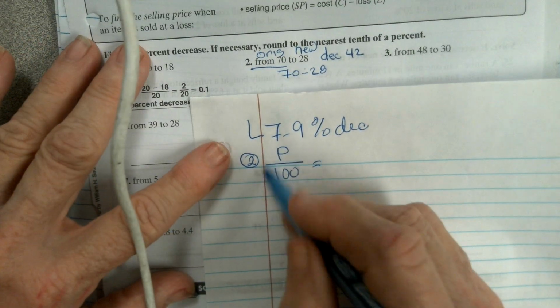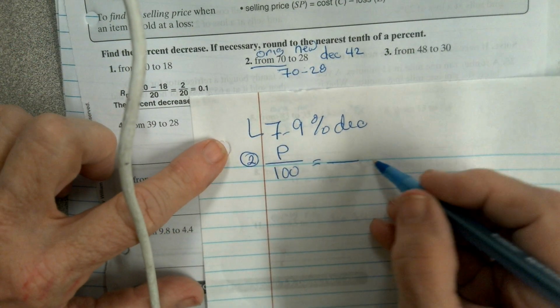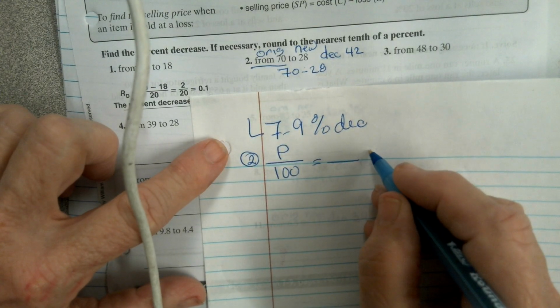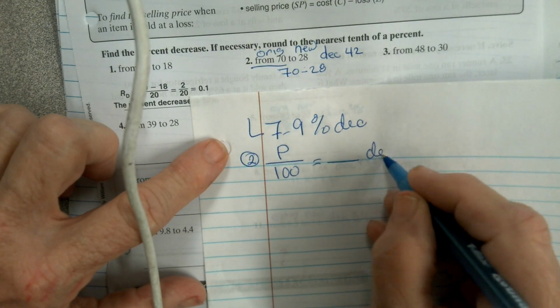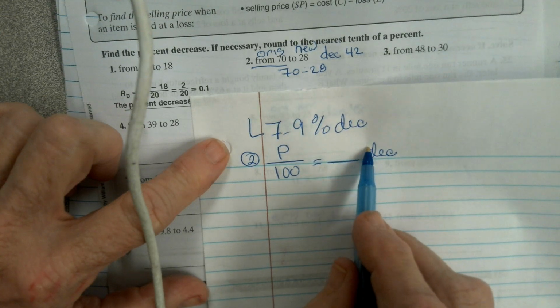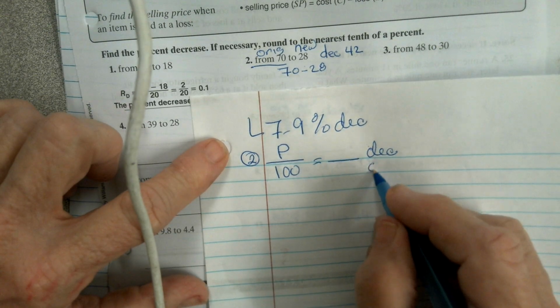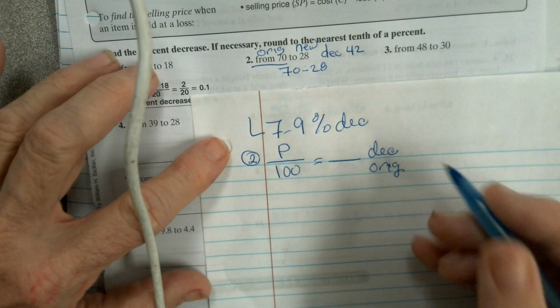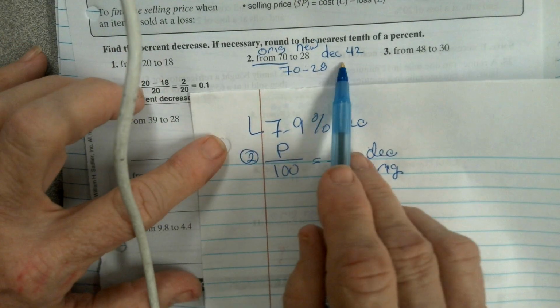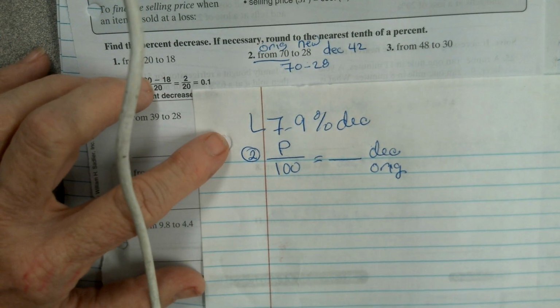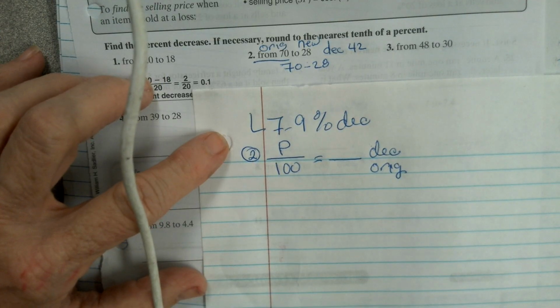We're looking for the, and I didn't leave enough room here. I'm looking for the actual decrease. So this is the percent of decrease. Now I'm looking for the actual out of the original. So do we have the decrease amount? What was it?